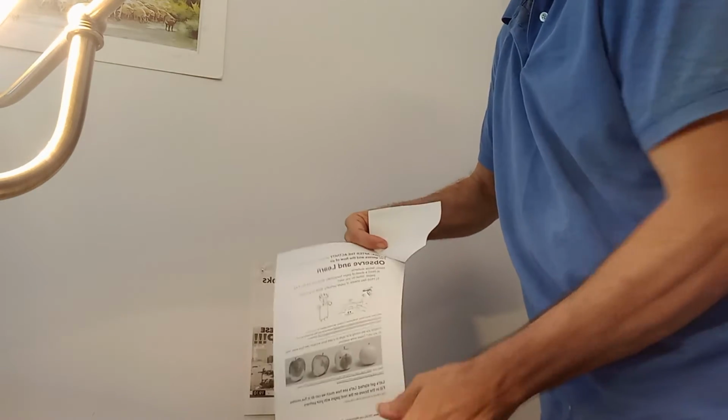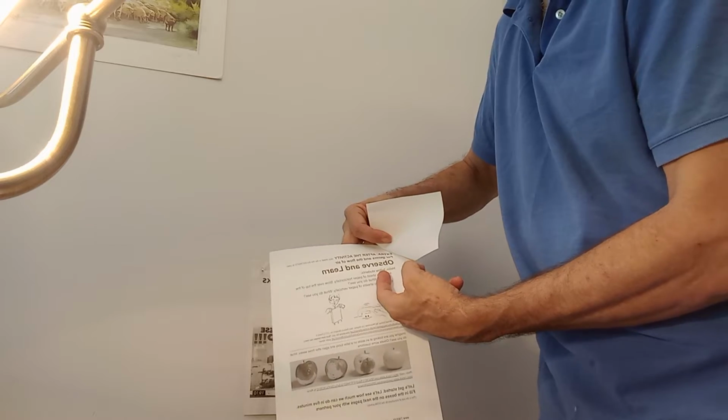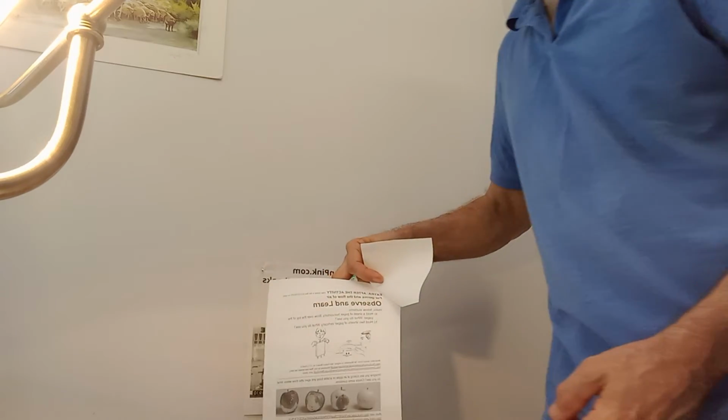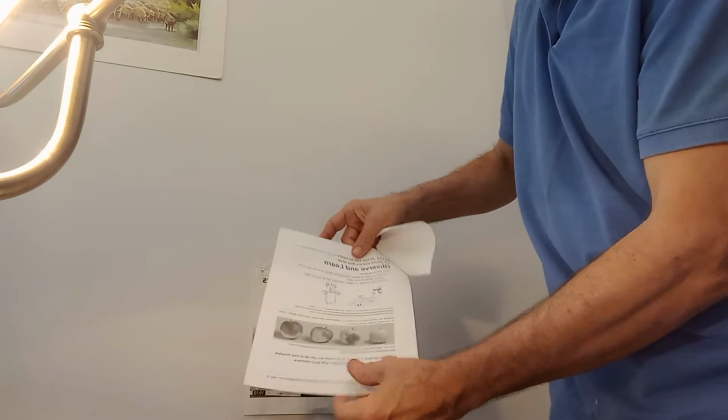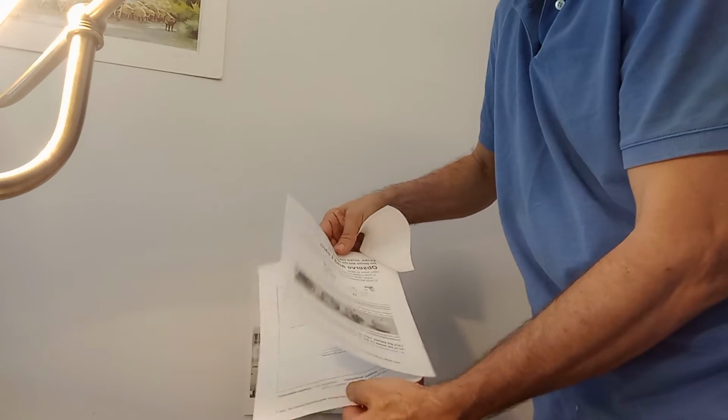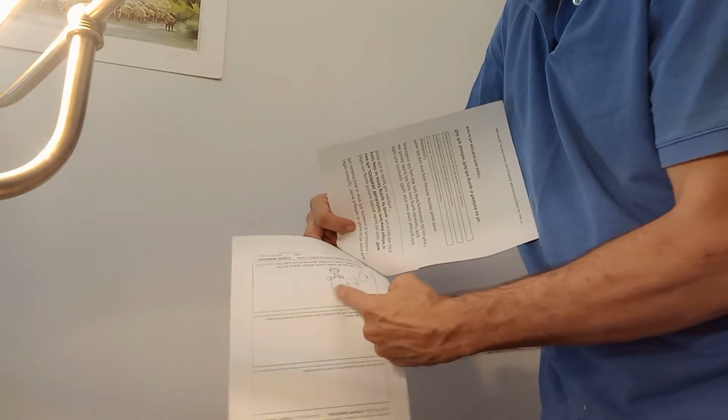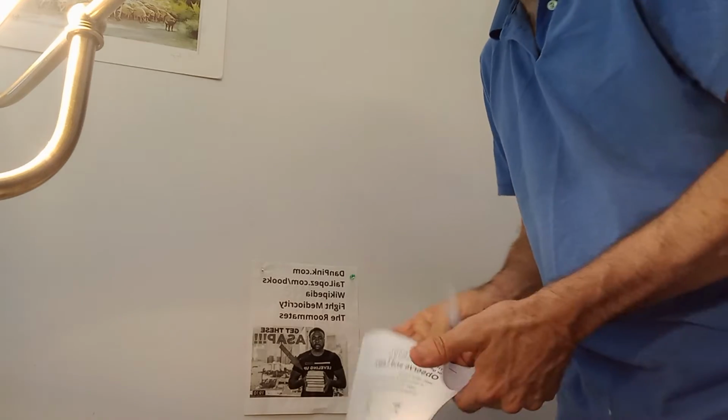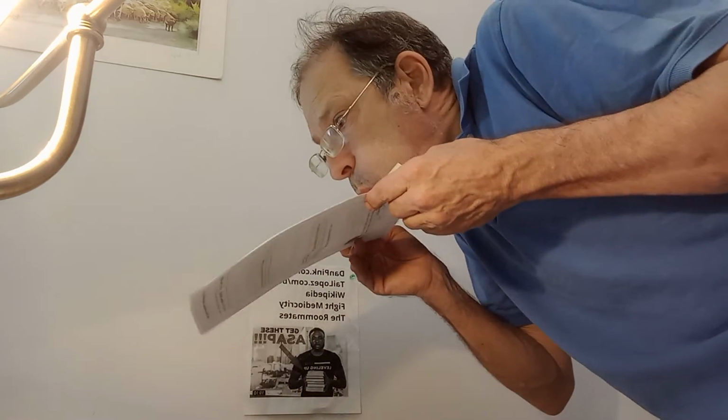Part 4 continues that with the theme of observe and learn. So they're going to observe the decay of fruit, and they're going to blow over a sheet of paper like this. They have to explain why it goes up.